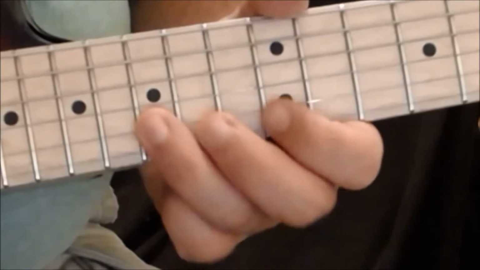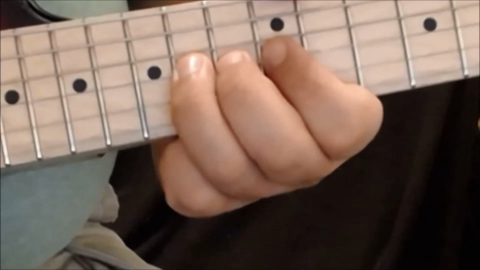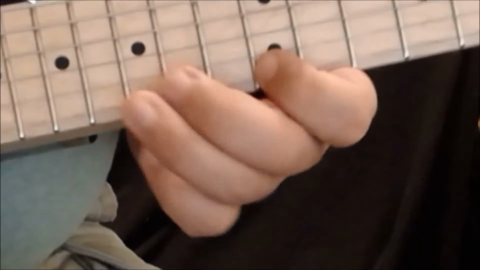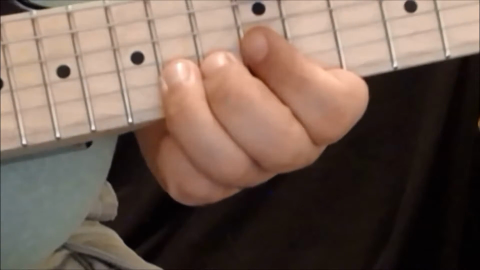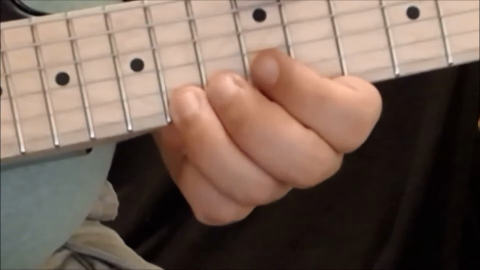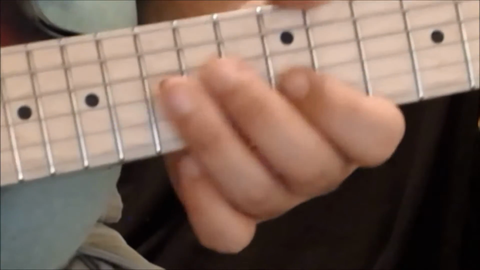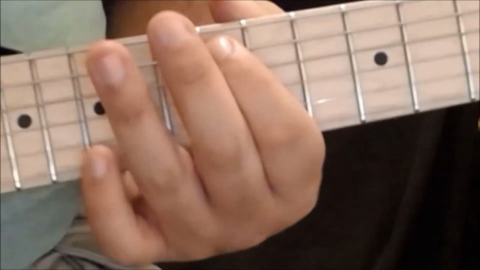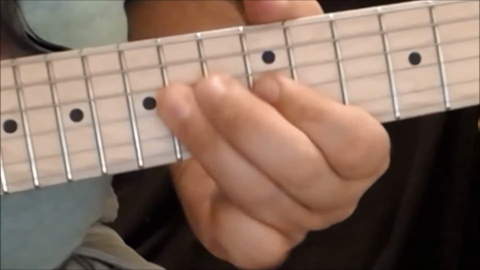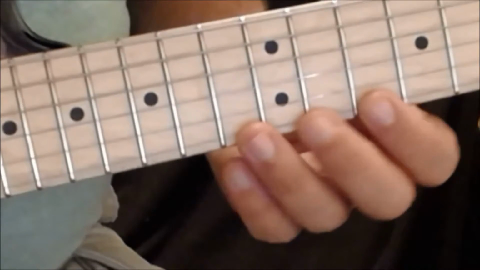Sorry for going off screen. Playing with the whammy bar a little bit there. Well, let's move on to Phrygian.